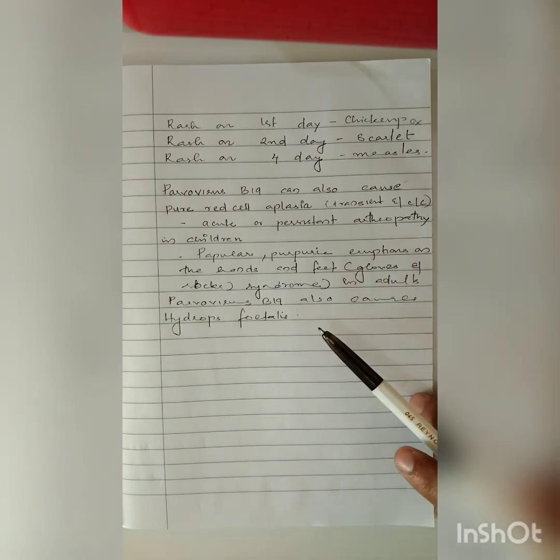Parvovirus B19 can also cause pure red cell aplasia, acute persistent arthropathy in children, and papular purpuric eruptions on the hands and feet, glove and sock syndrome, in adults. Parvovirus B19 is also known to cause hydrops fetalis.